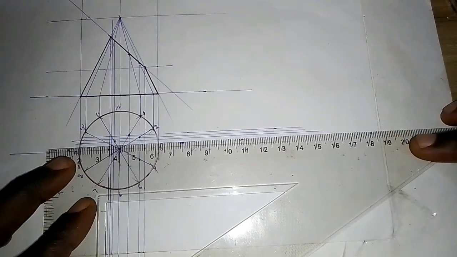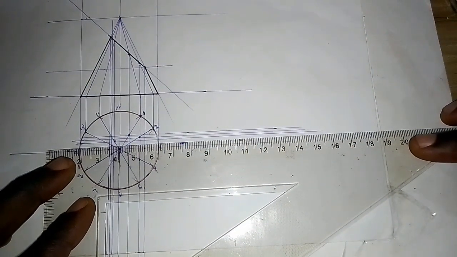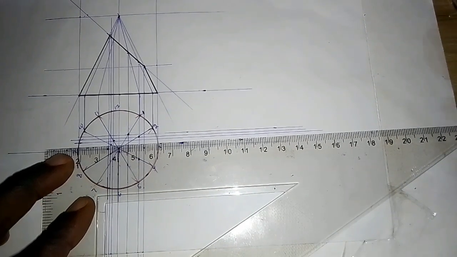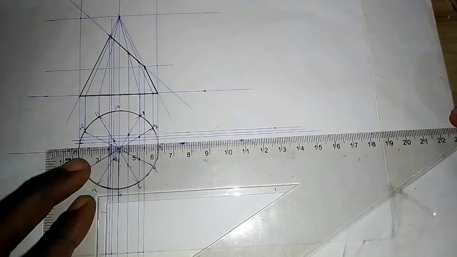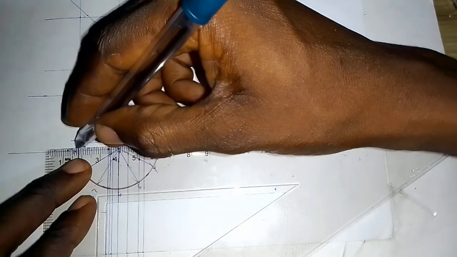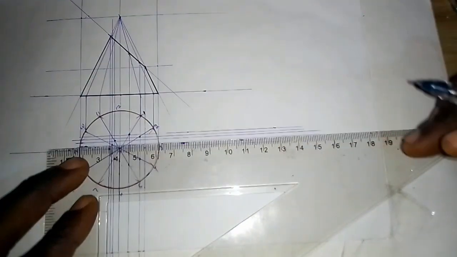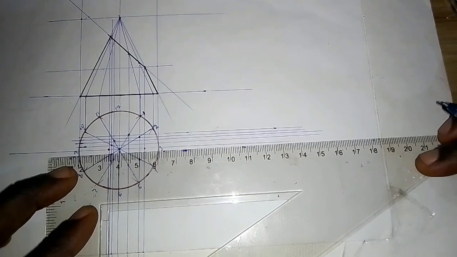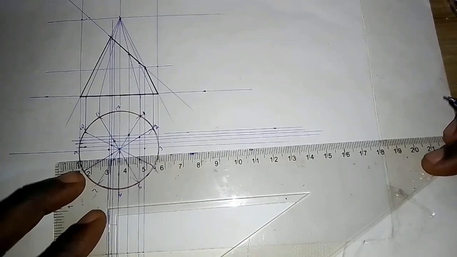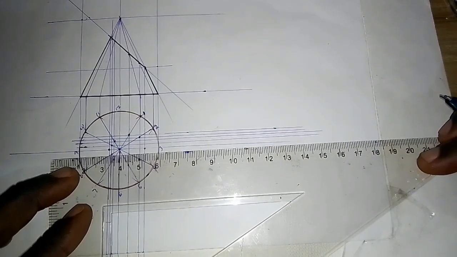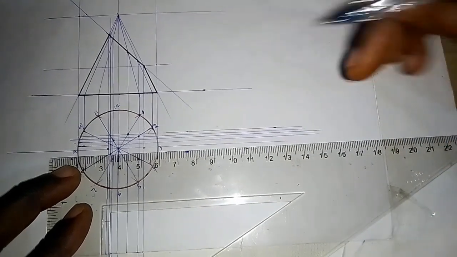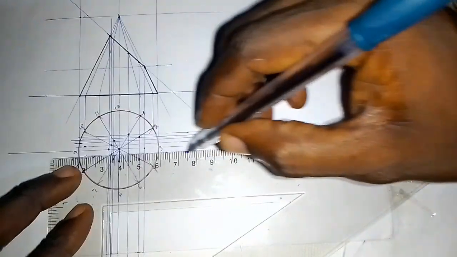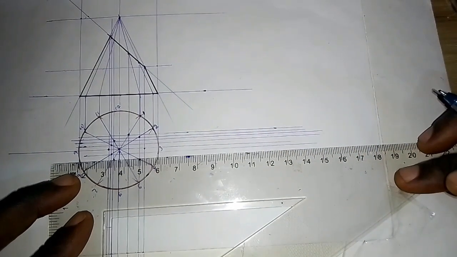You see, if I join those points with my French curve, it's going to be difficult for me to be able to locate the point. So it's not as if it's wrong for you to draw the point first. So then that is the middle one. So we go to the next one. See the point, that's the next point. Okay, next point.